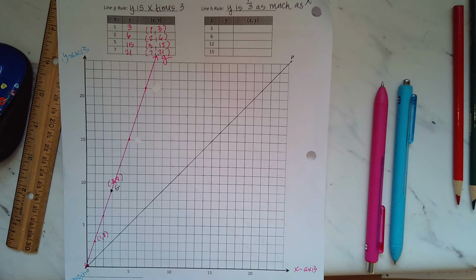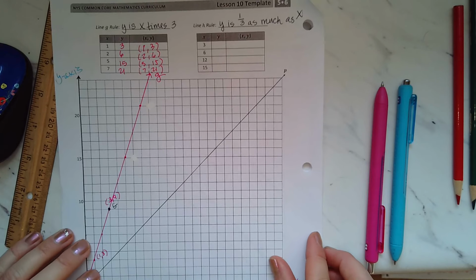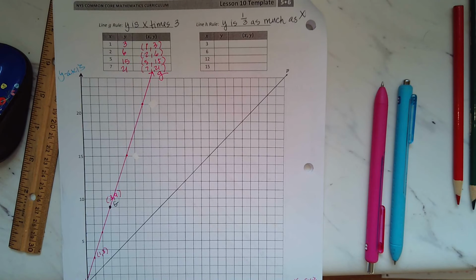Yes. All right. So now I want you to look at this rule for line H. Y is 1/3 as much as x. So 1/3. What do you predict about line H, where it's going to lie in the coordinate plane? It's only 1/3 as much as x.